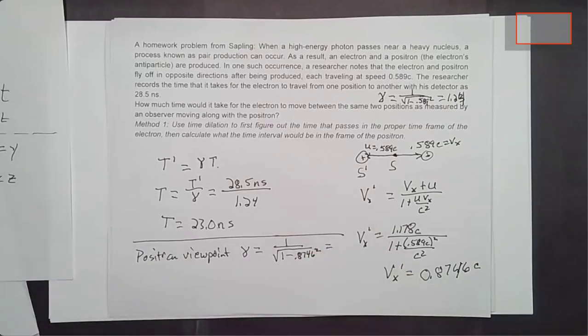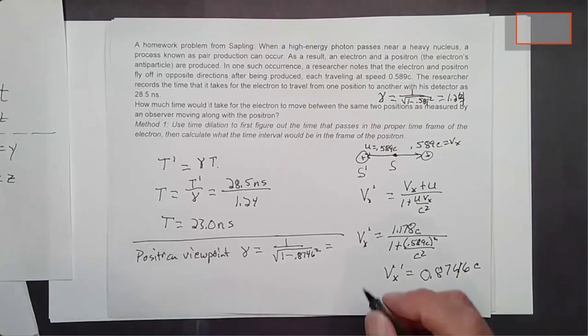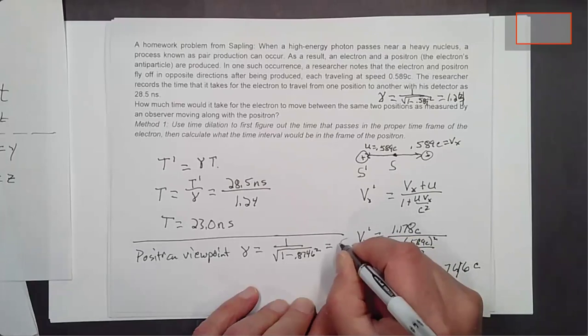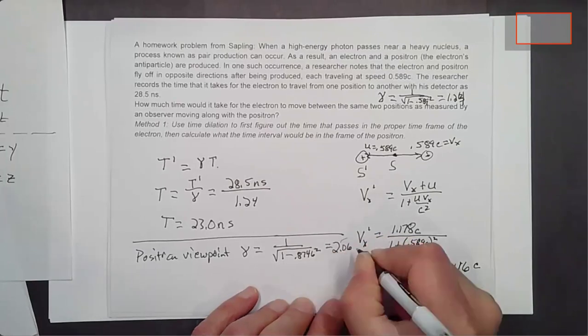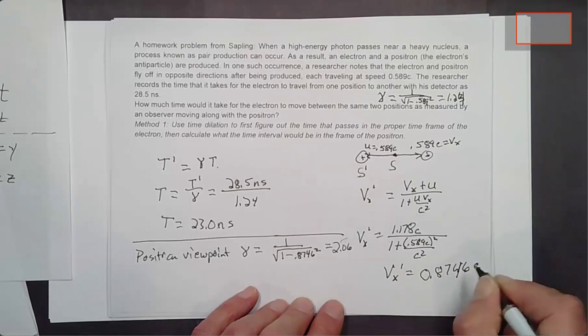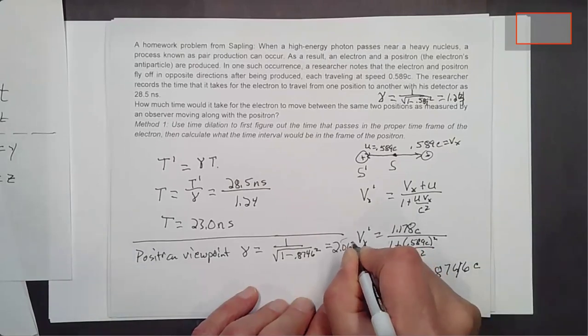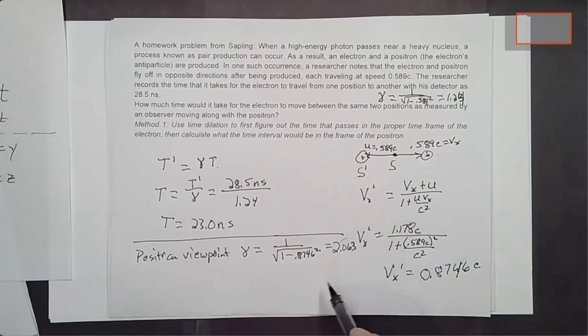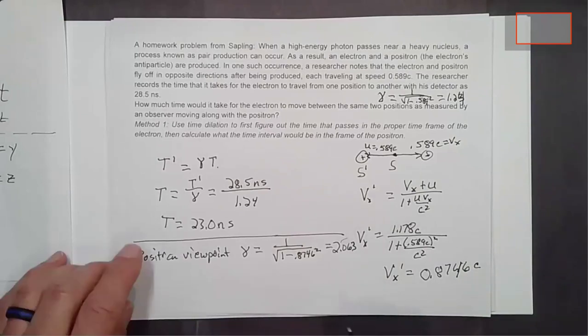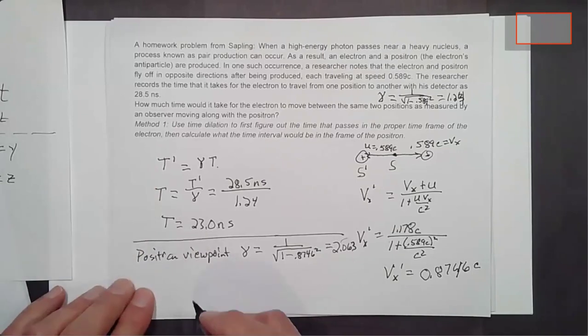And I get a gamma value of 2.066. I can keep 4 sig figs on this. So that's a pretty good big gamma value. Now, we're going to have a new T prime here.